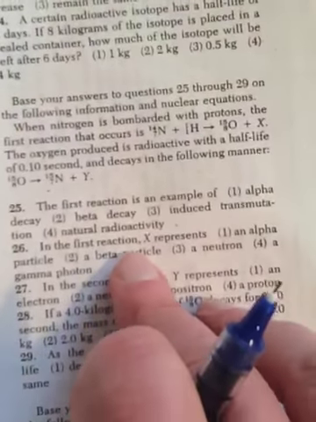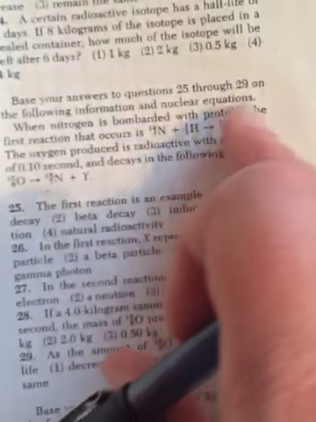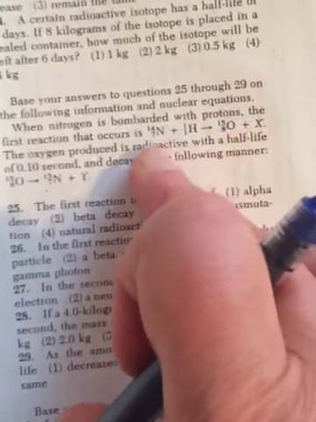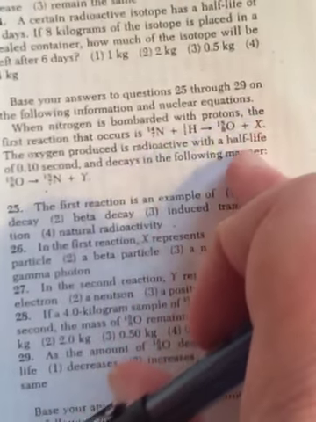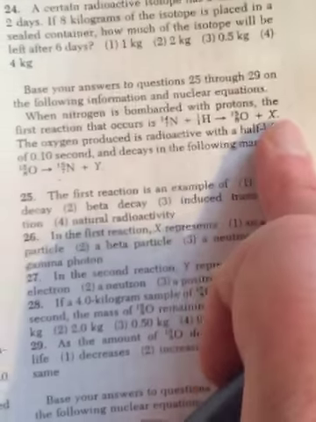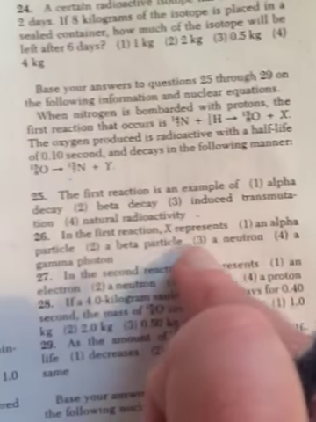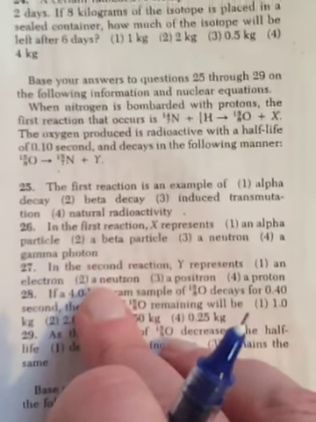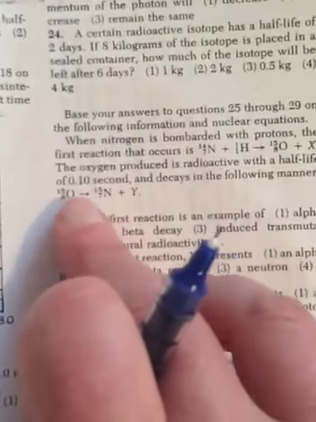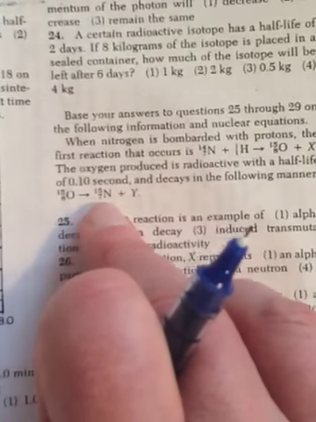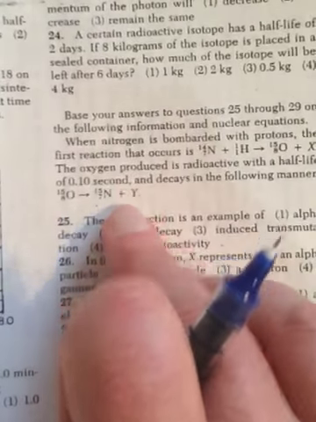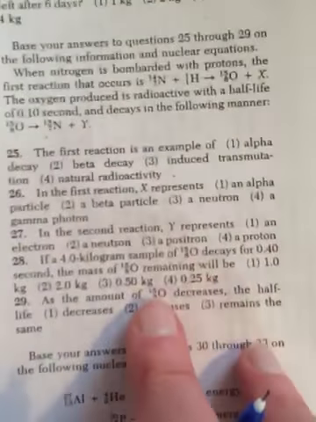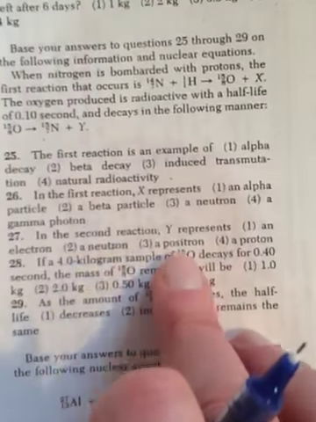In the first reaction, what must X represent? Well, on the top, it has to be 15, so it'd be a 0. And on the bottom, it's also a 0. So the X must represent a gamma photon. In the second reaction, Y represents what? So in the second reaction, 15 on the top, 1 on, so 0, 1. And a 0, 1 should be a positron, choice 3.